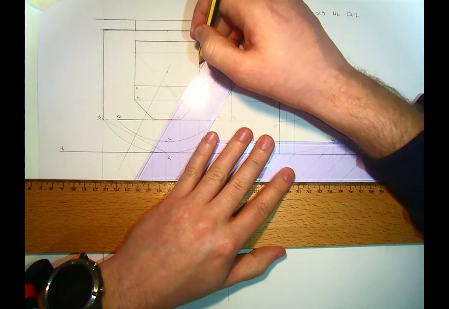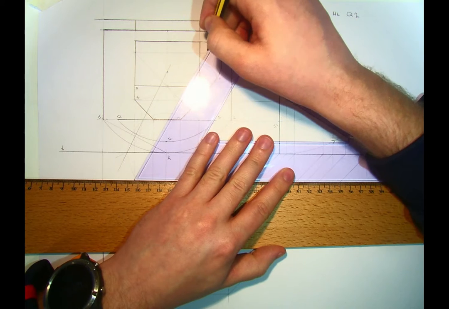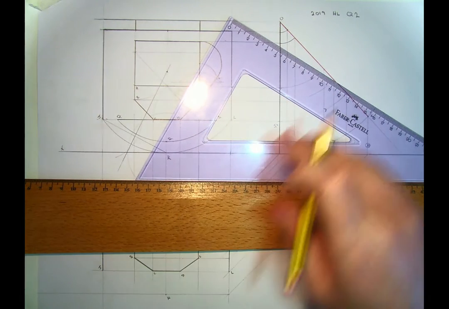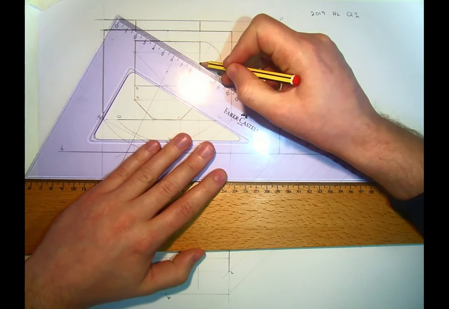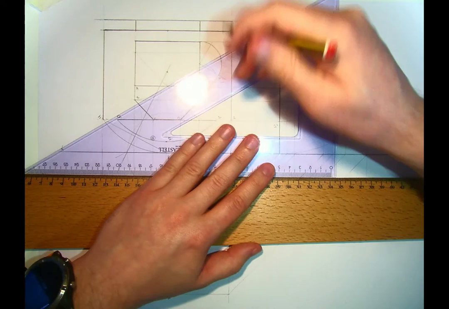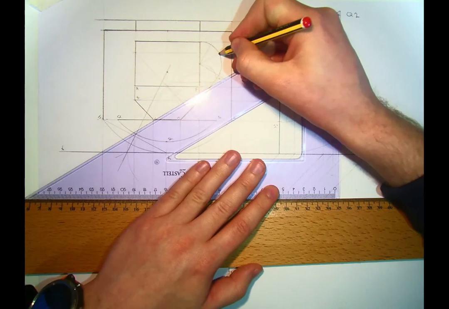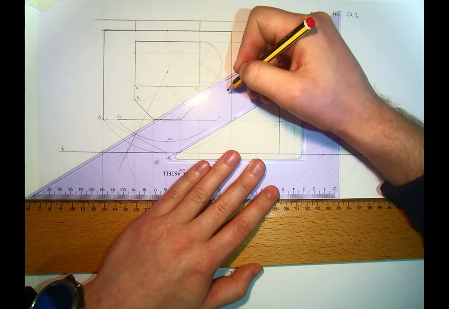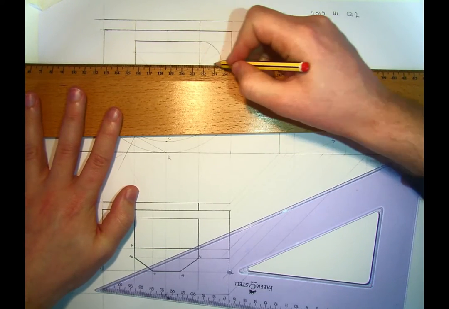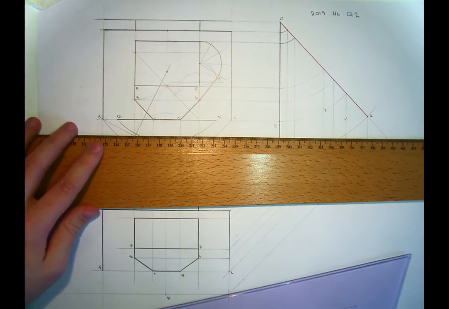We don't have obvious points here now, so we're going to divide this up with our 60, 30 degree set square. The reason we're doing 60, 30 degrees is points will be above each other. As in this point and this point, they're directly above each other, so we're just going to project one down. It makes things slightly easier when it comes to drawing in the curves.